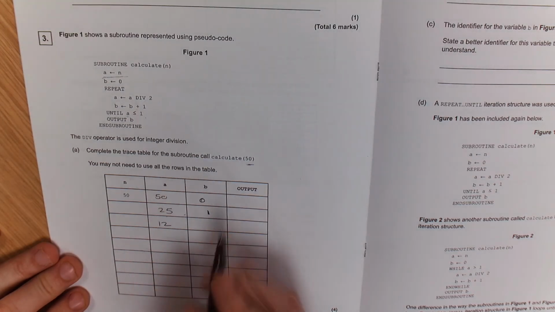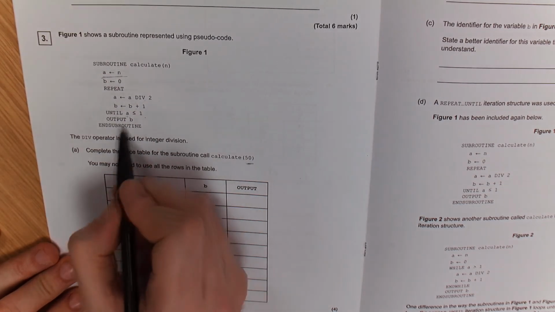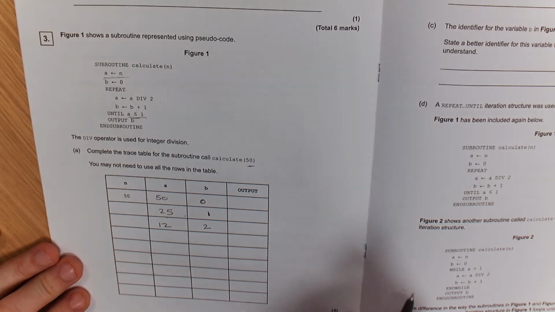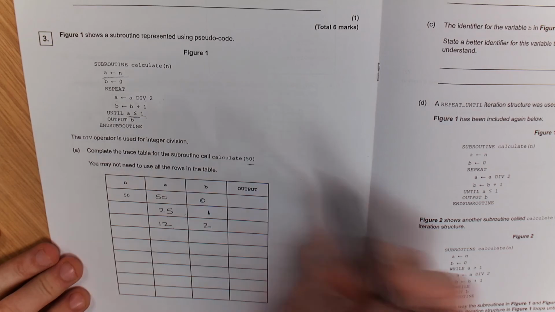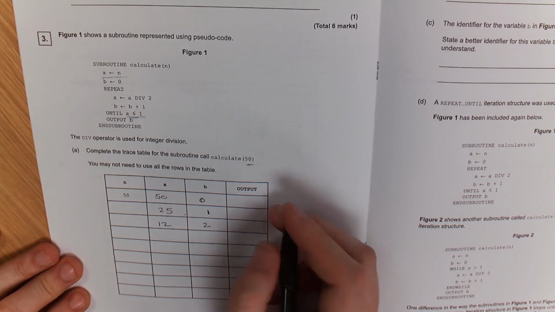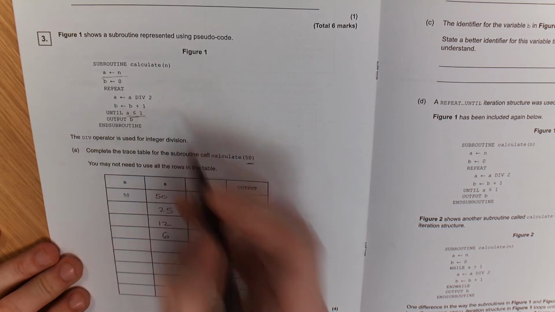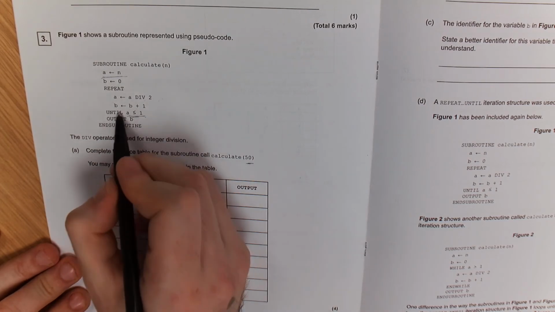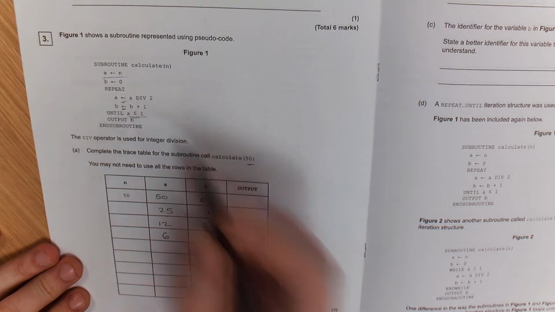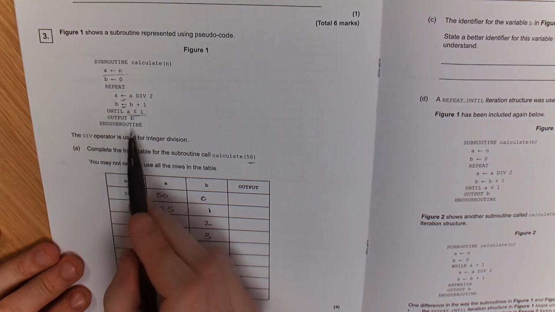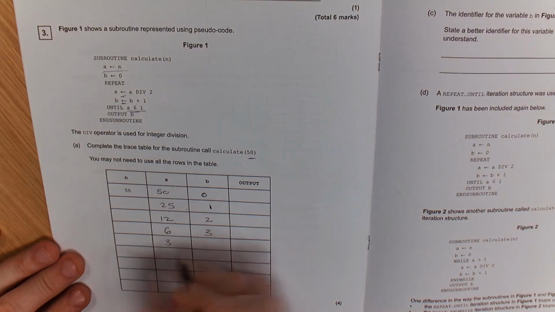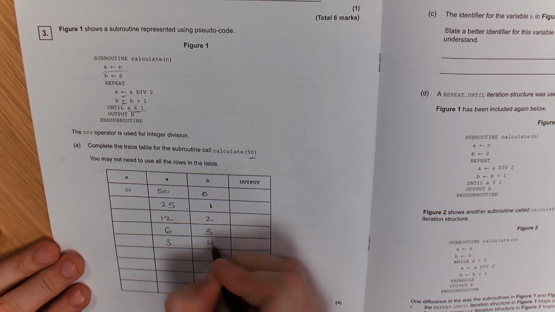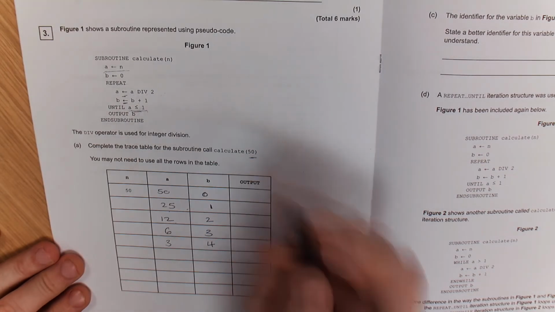Right? B plus 1 is 2. Is A less than or equal to 1? No, it's not. So now let's go back to A. A div 2. 6. Good. B plus 1. 3. Notice I'm only doing this whenever the arrow occurs. Right. Again, is A less than or equal to 1? No. Okay? So 6 divided by 2 is 3. Right? B goes up.